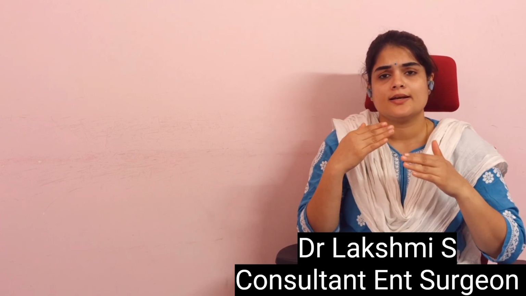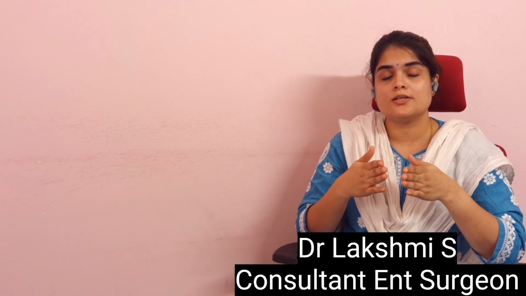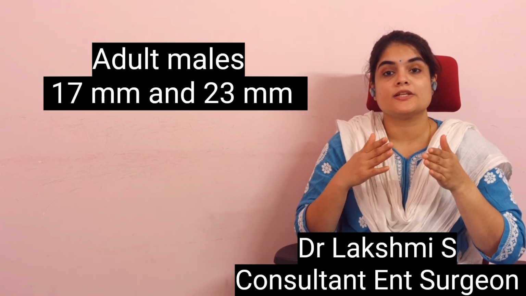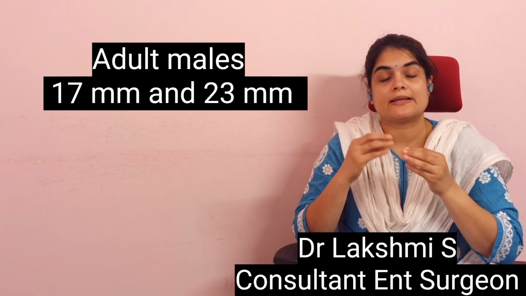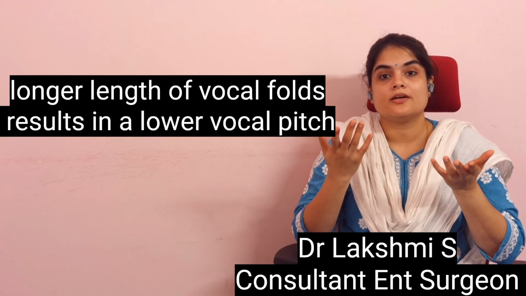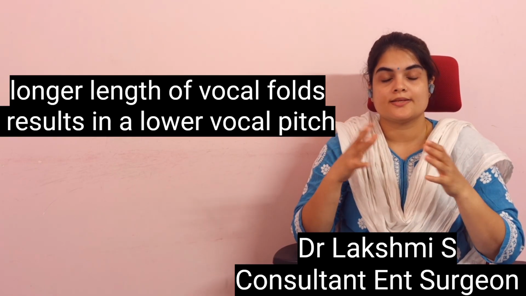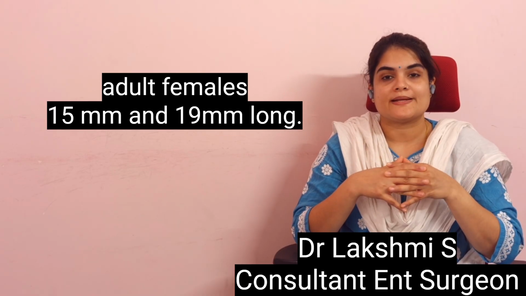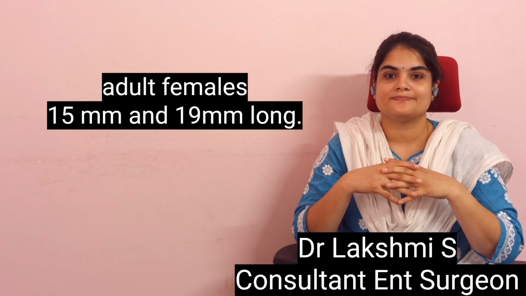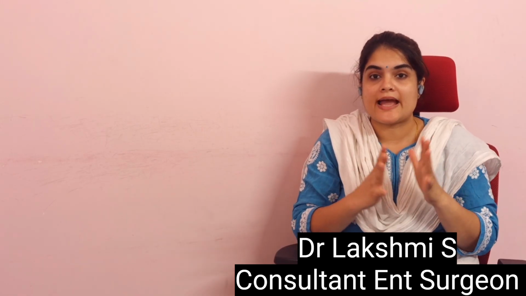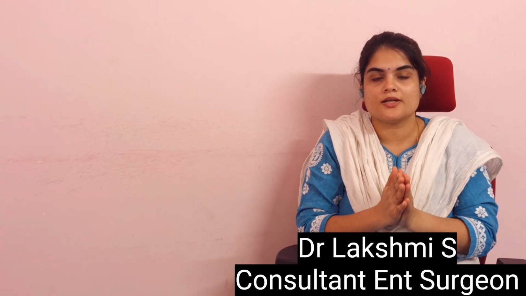So, what is the length of the vocal folds? In adult males, the length is around 17 to 23 millimeters. In males, the vocal fold length is longer, so they have a lower pitched voice. In females, the length is around 15 to 19 millimeters, so females have a higher pitched voice. I will explain briefly about the actions of the muscles on the vocal cords also.